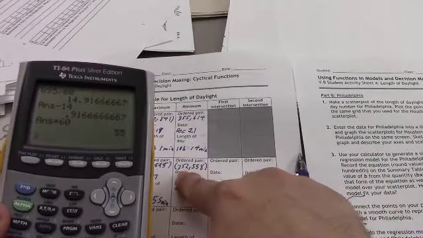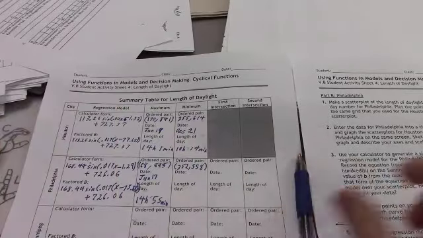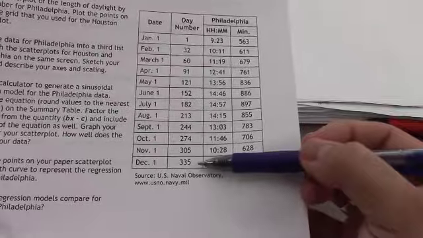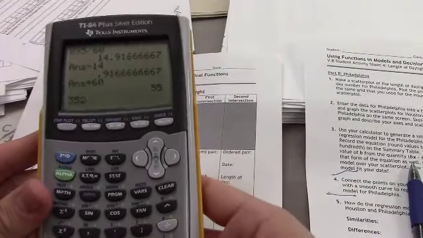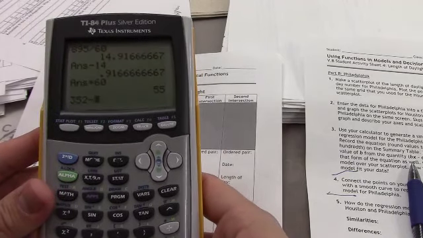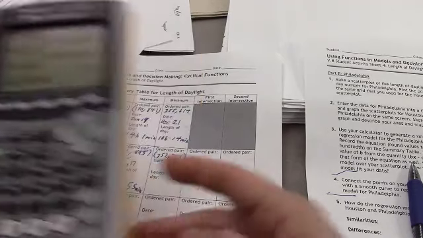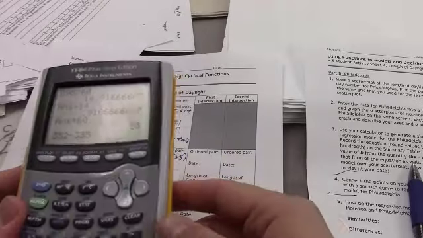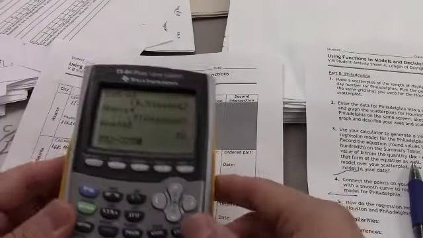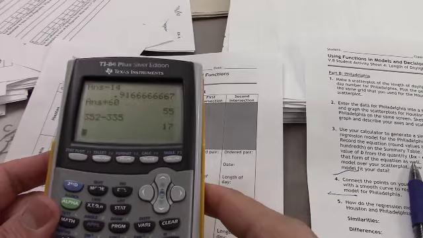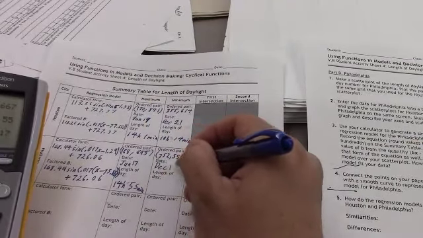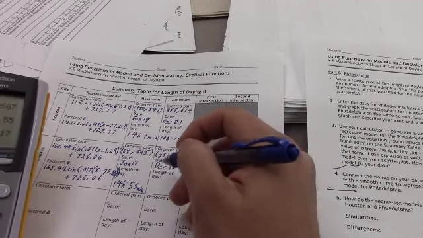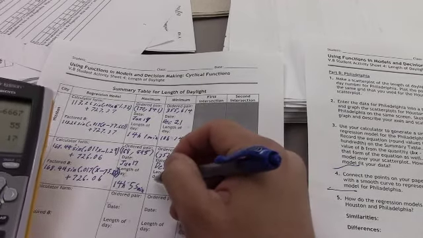Next one, I'm going to do the same thing. That's right here, 352. So that would be sometime in December. So 352 minus 335. 17. So 17 more days. That's December 18th. Now, length of day, we have a couple of things.